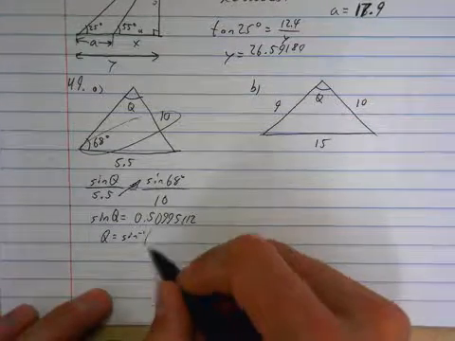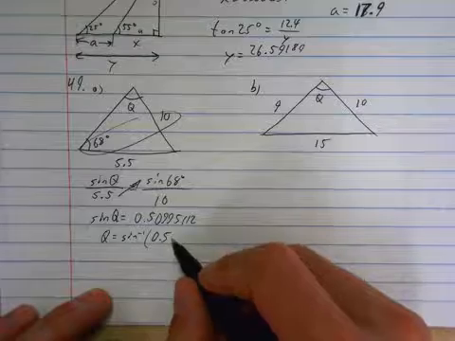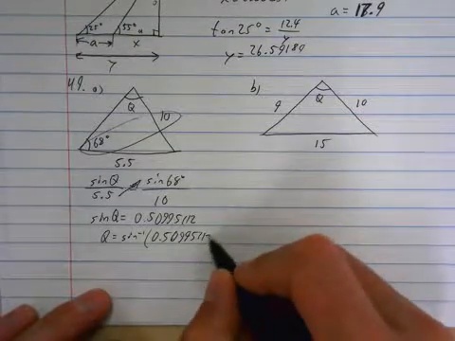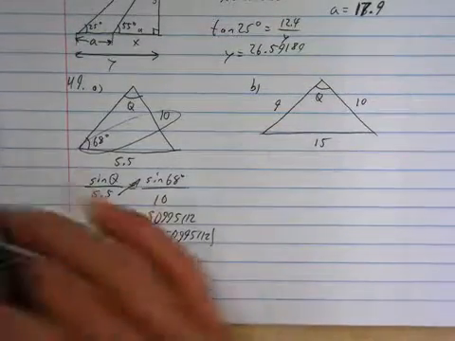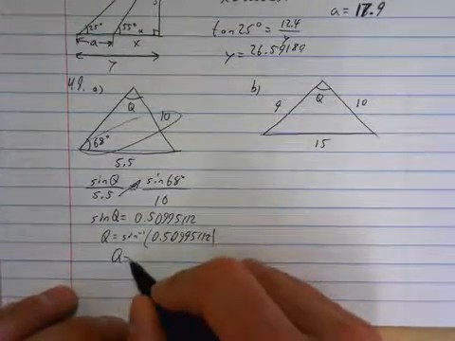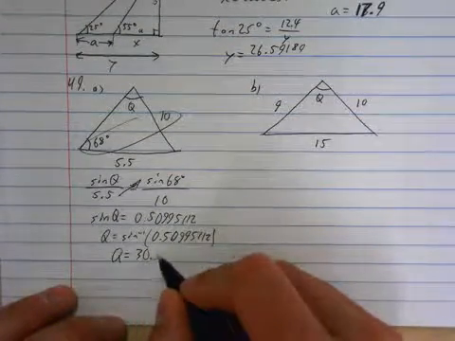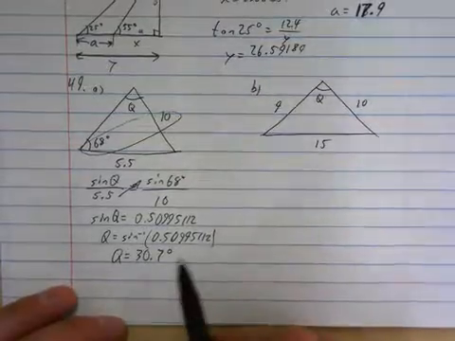Now, you don't have to show this work all the time, but I'm just going to for the sake of this. So in my calculator, I just go shift sine inverse of that answer, and Q is equal to 30.7 degrees. Make sure you have a degree symbol there.